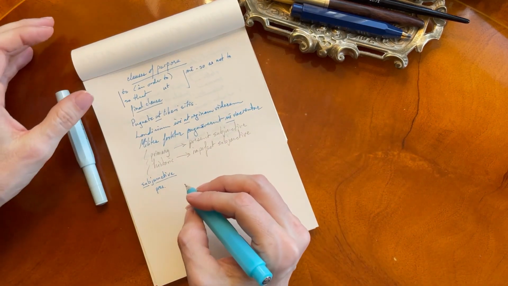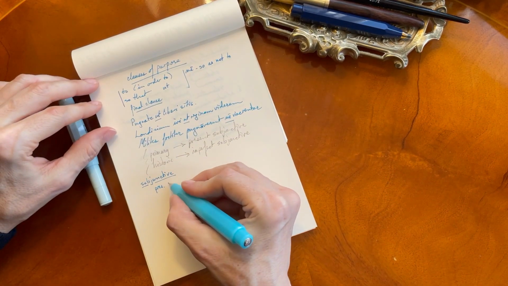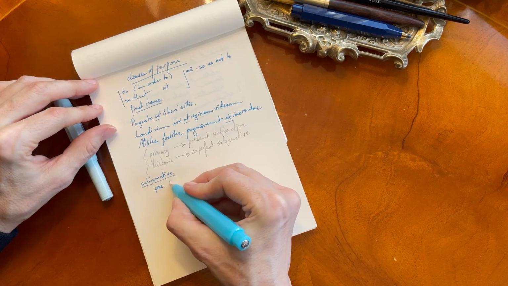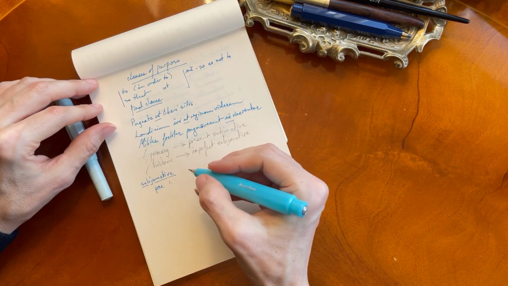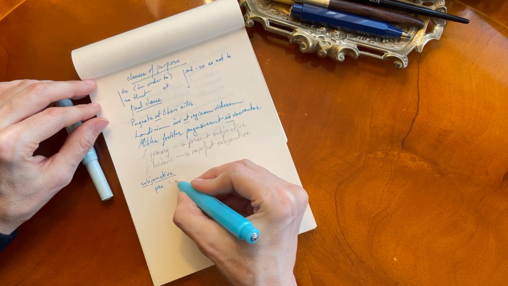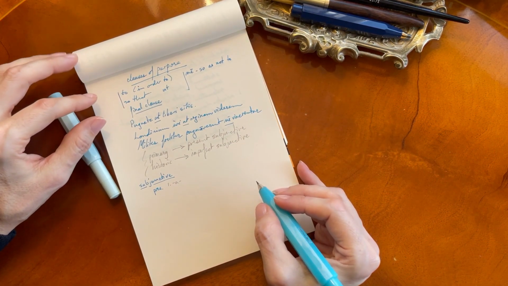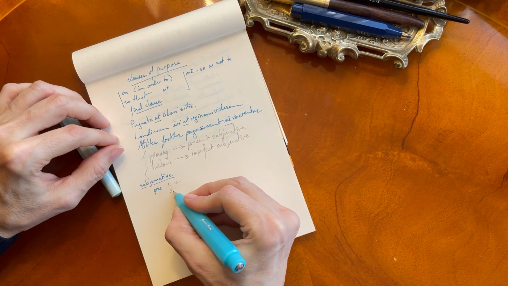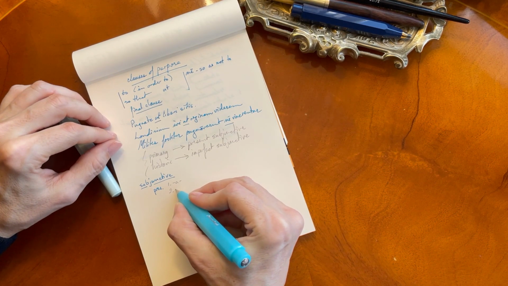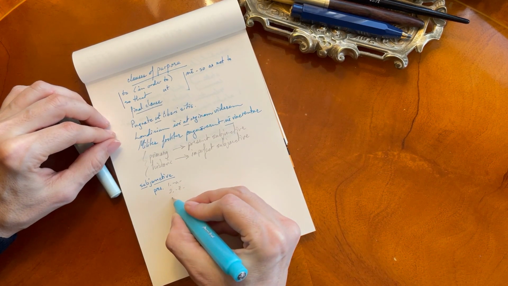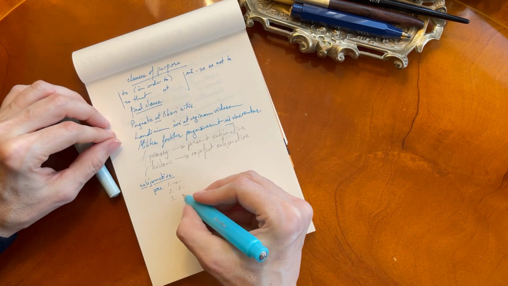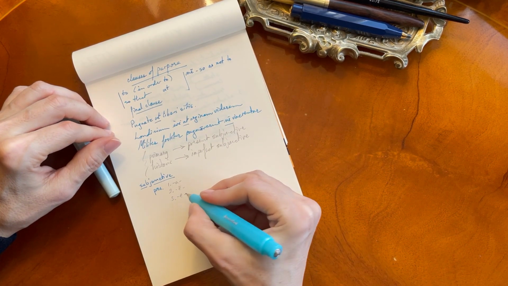And we have 5 different conjugations. 1. Our vowel is a, such as amare. 2. Our vowel is an e. 3rd conjugation, a.